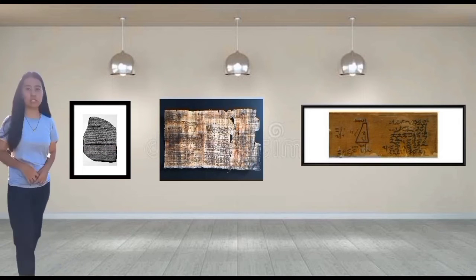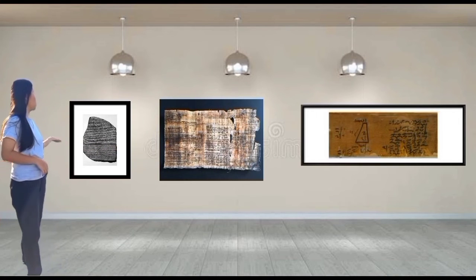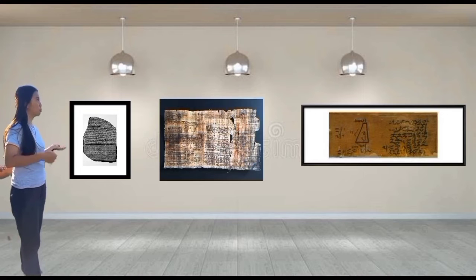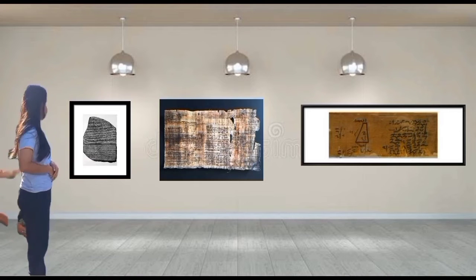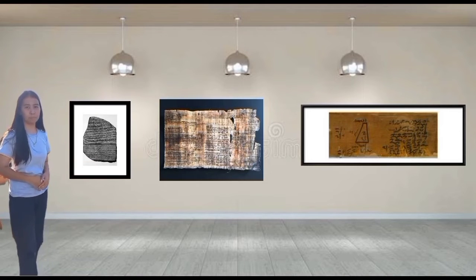As you can see in the picture, the Rosetta Stone is an irregularly shaped tablet of black basalt where you can find the writing systems: hieroglyphics, Demotic, and ancient Greek.